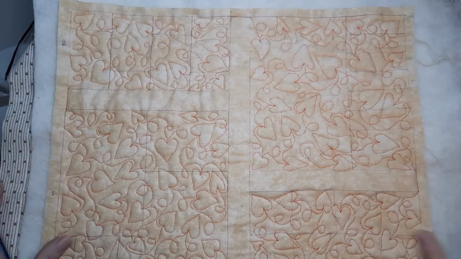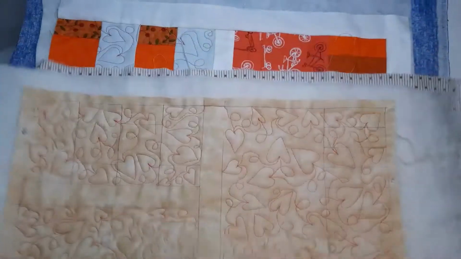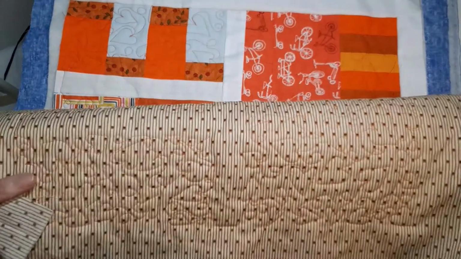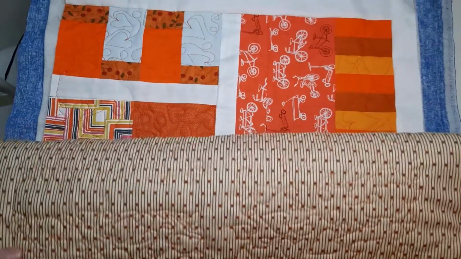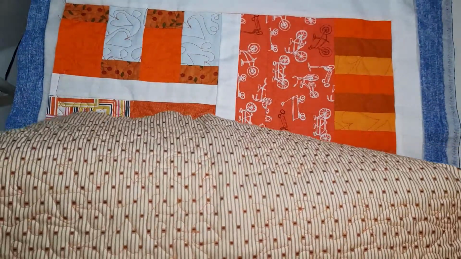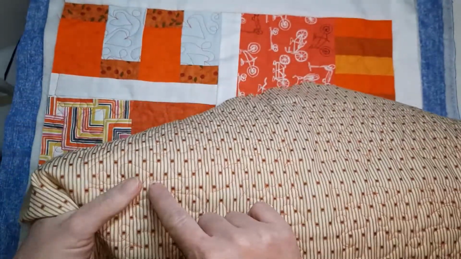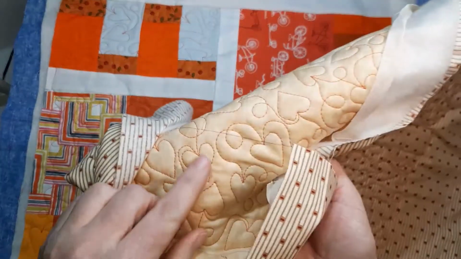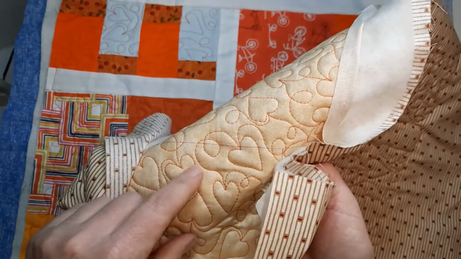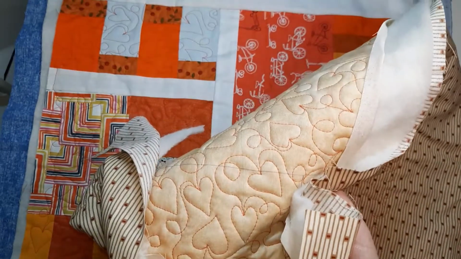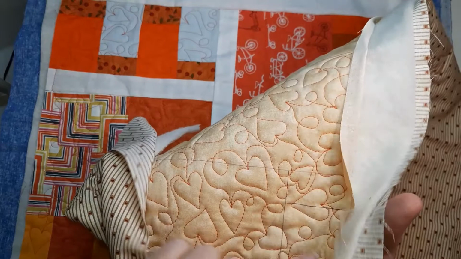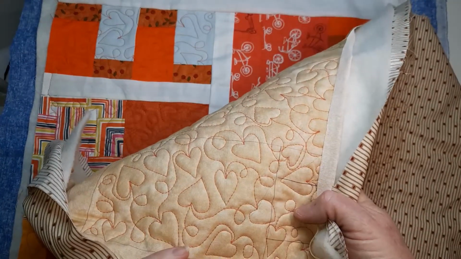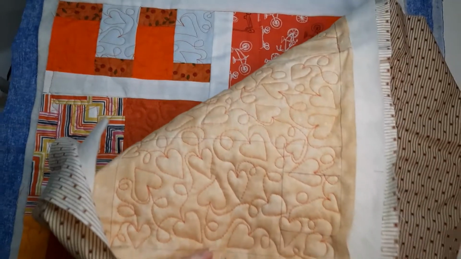All right, so that is Hearts Aplenty. So you can see the texture here. My back looks pretty good. Obviously I can still see some of those larger stitches, but I'm not rushing at the point or around the curves of the heart or the loop, and so I'm not getting any eyelashes on the back. Remember I showed you where I'd done that previously, so that is something to be aware of. So there we go, that's Hearts Aplenty.